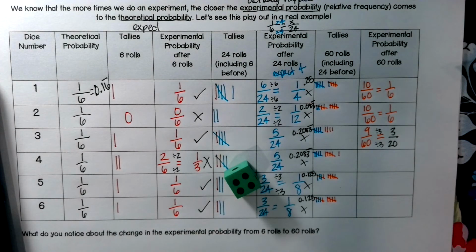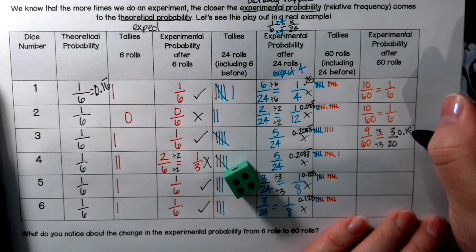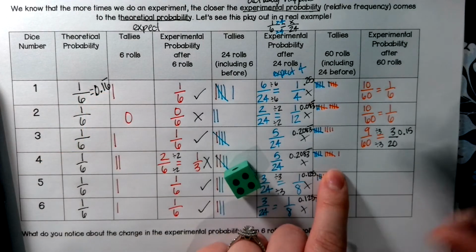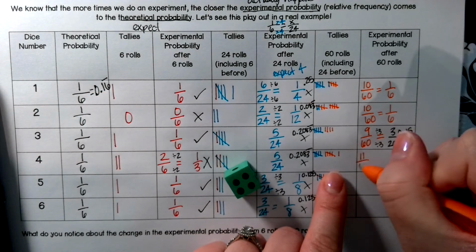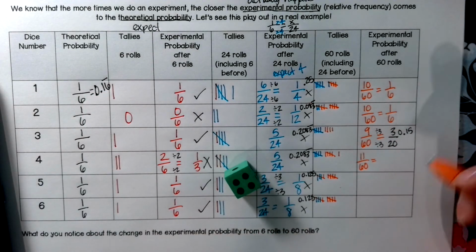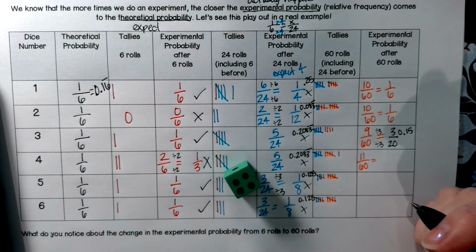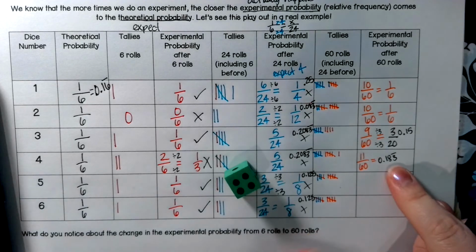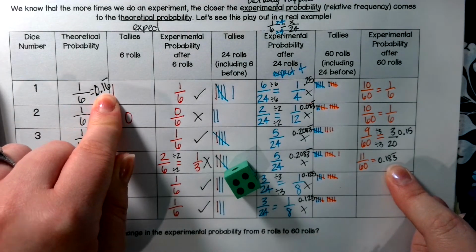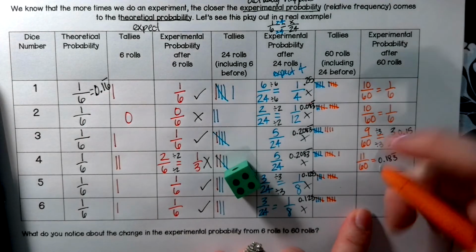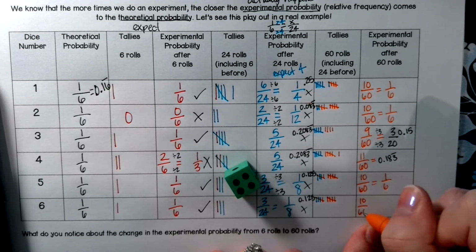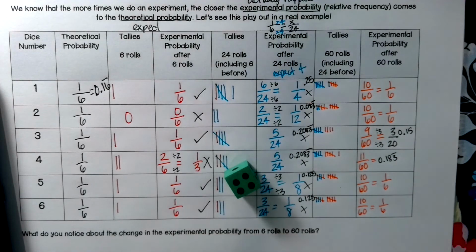In decimal form, it is 0.15. Again, that is very close to what we expect, which is 0.16 repeating. This one we had 11 out of 60. In decimal form, we get 0.183 repeating. Again, very close to that 0.16 repeating. And then our last two were another 10 out of 60, which simplifies to 1/6. 10 out of 60 simplifies to 1/6.